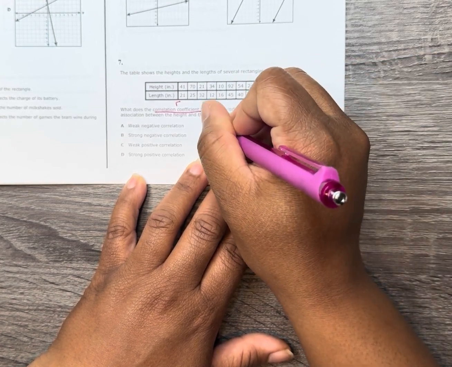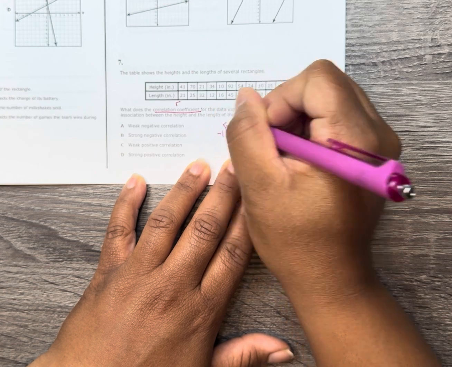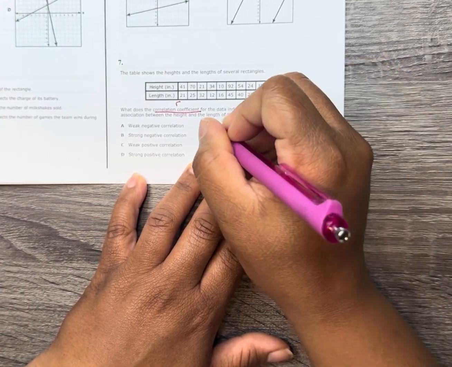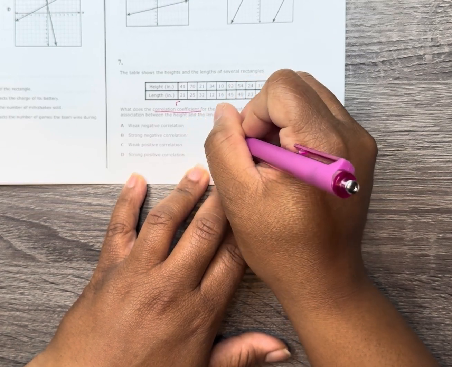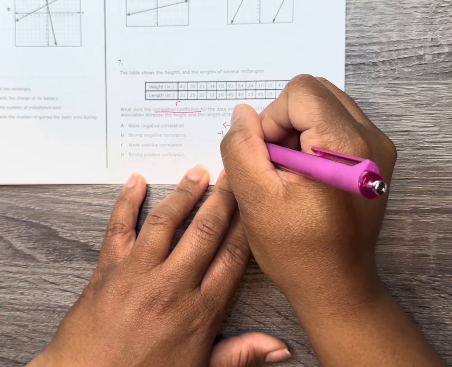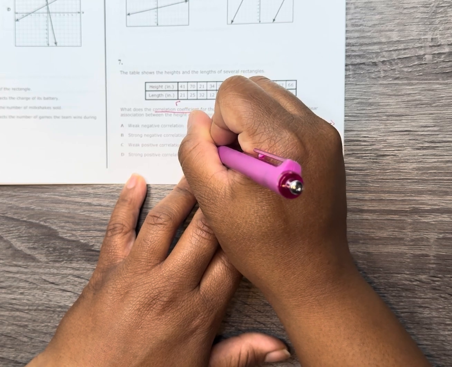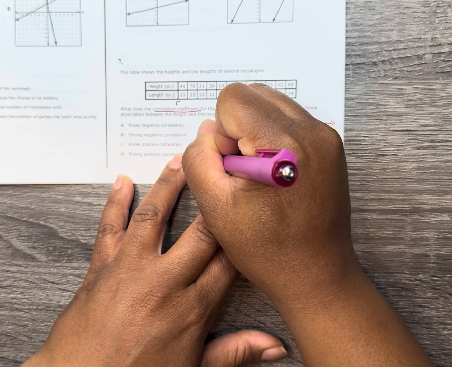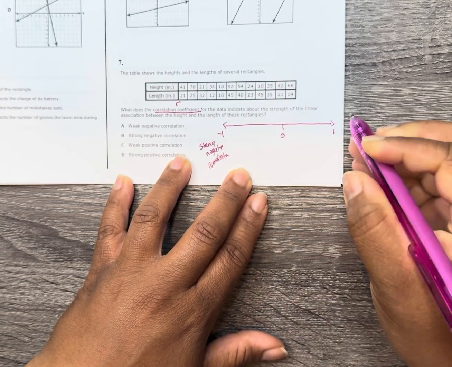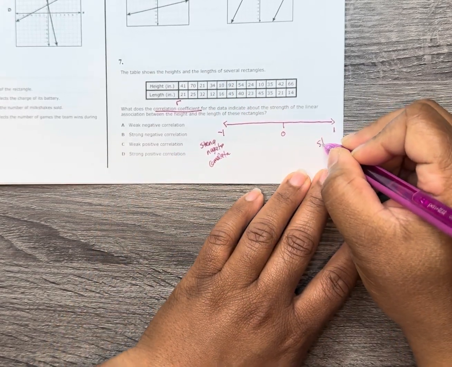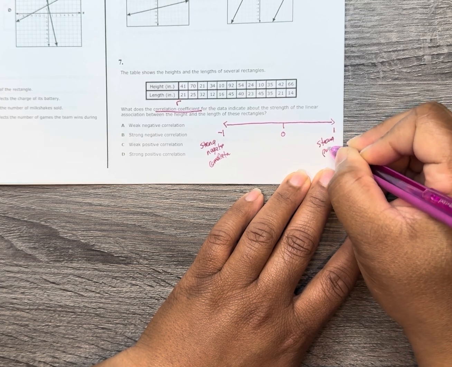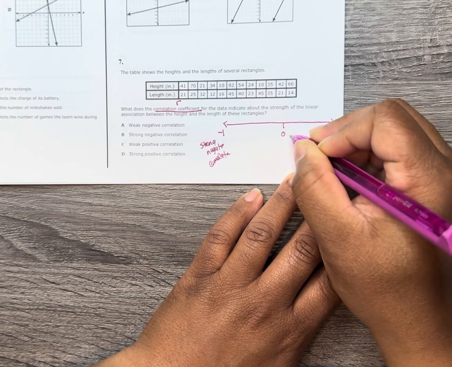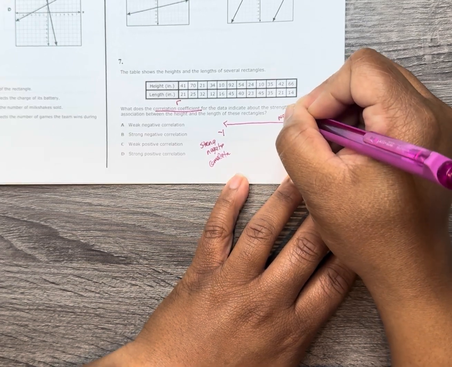All right, so remember with correlation coefficient, it's been a minute, so I'm going to try to remind you that on the left end, there's -1. On the right end, there's 1. And in the middle, there's 0. Remember, -1 means this is like perfect. This is all the points on the line. This is a strong negative correlation. Here at 1, this is a strong positive correlation. And 0 means there's no correlation.